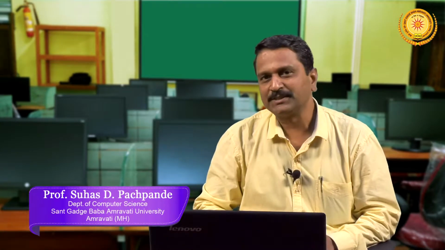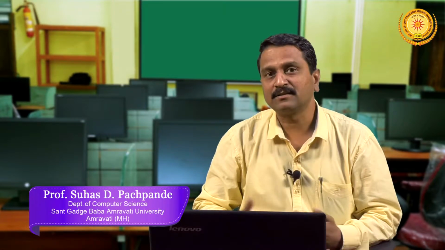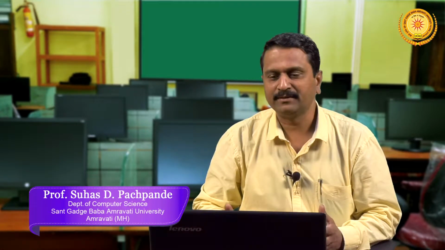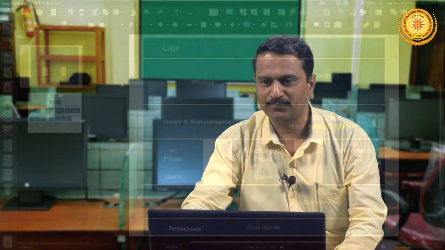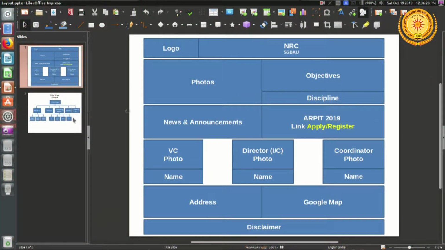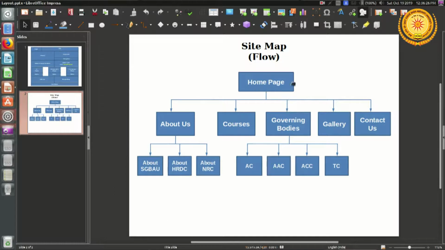Now let us move towards creating the sub pages of this website. As mentioned, I have already created a site map, that is the flow or interlinking of how the pages will be related to each other. Let us go through that particular flow or site map. This is the site map. So home page, under the home page, these 5 pages will be there and these pages will be linked around this. So right now I will create these pages.